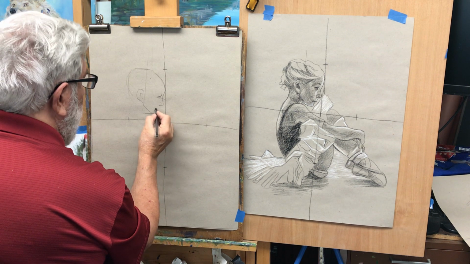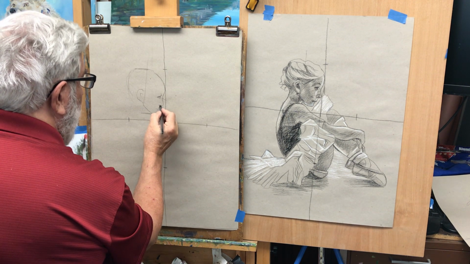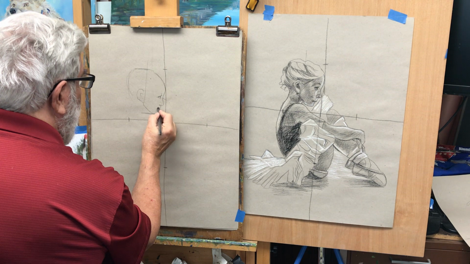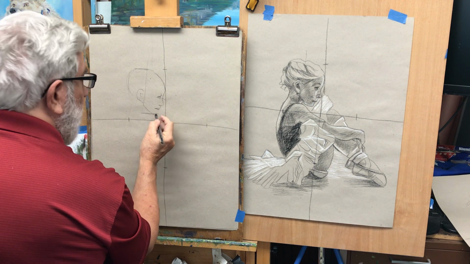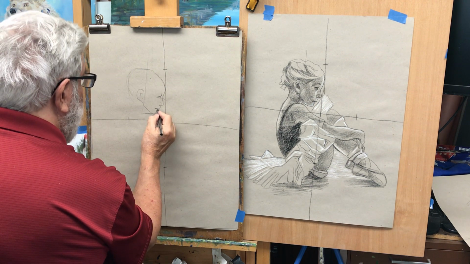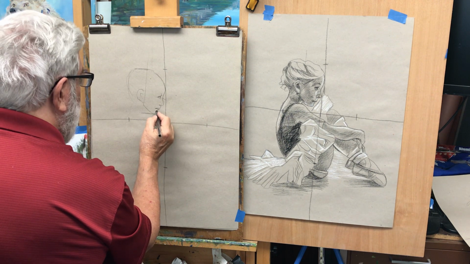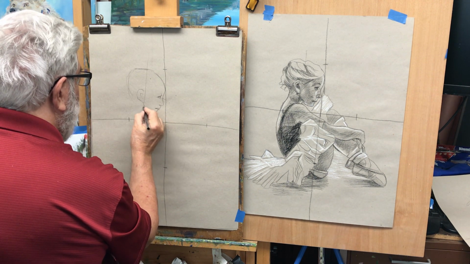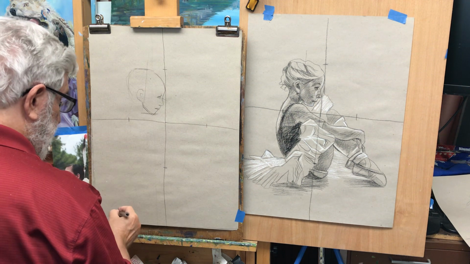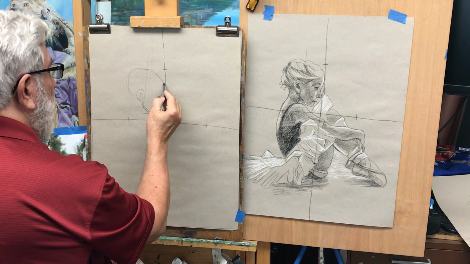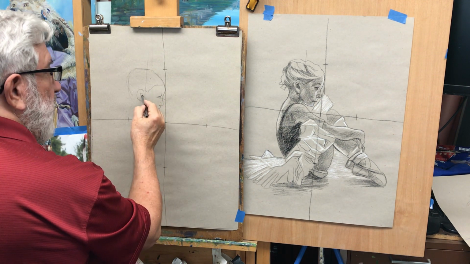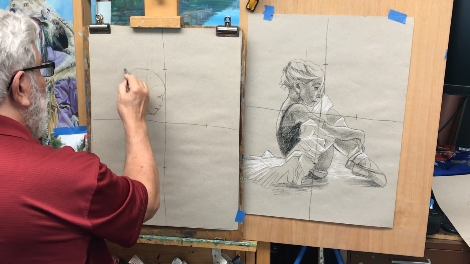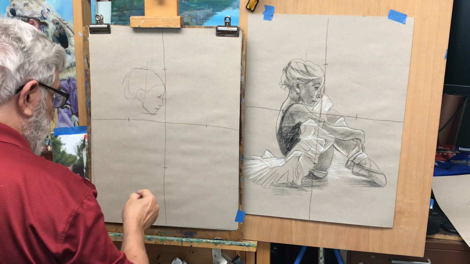The lips are a little above halfway. Where's that bottom lip? She doesn't have much of a bottom lip. And it just kind of curves like that. Okay, her hair. I just map it out real quick. Her hair is back here.